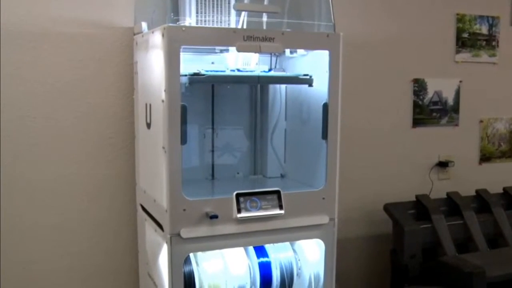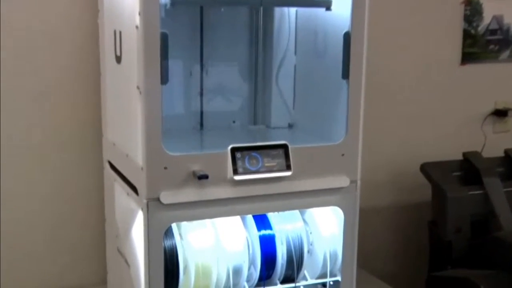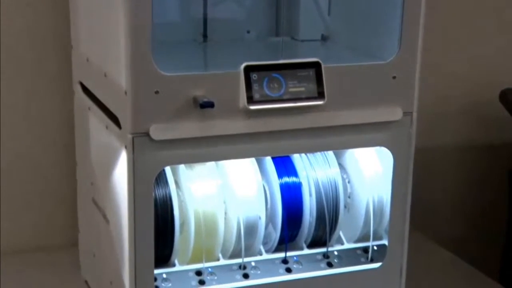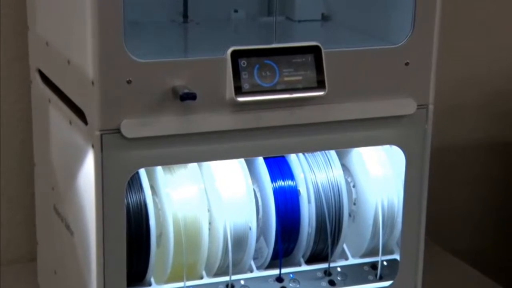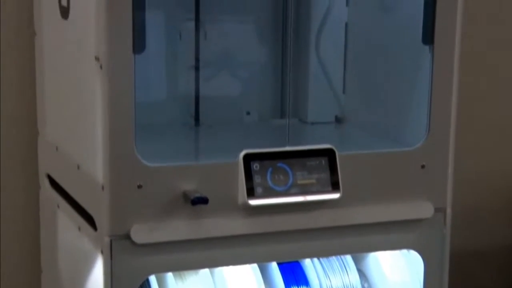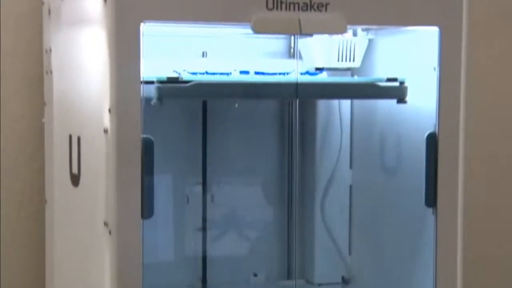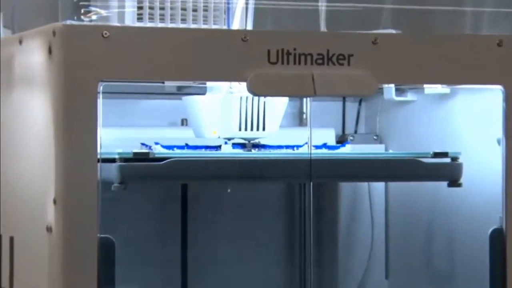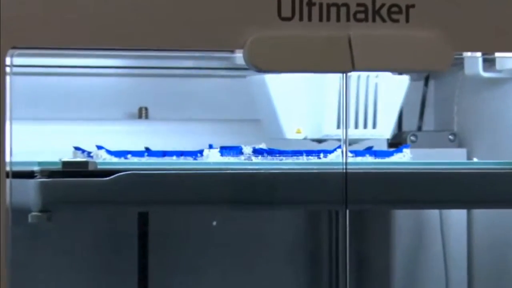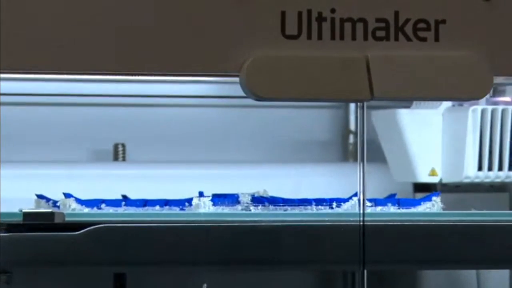And with our 3D printer here, in the bottom section you can see all the sorts of materials we can print. All the different colors, different types of plastic. And from there it feeds the plastic upward into the top of our printer, where it gets melted down and injected onto the print bed. And layer by layer that builds up, and soon we'll have a finished 3D print of an octopus.